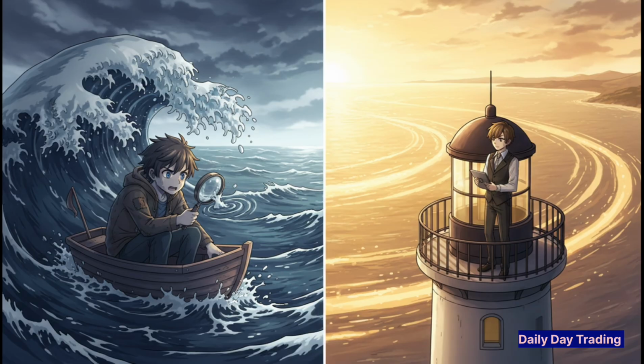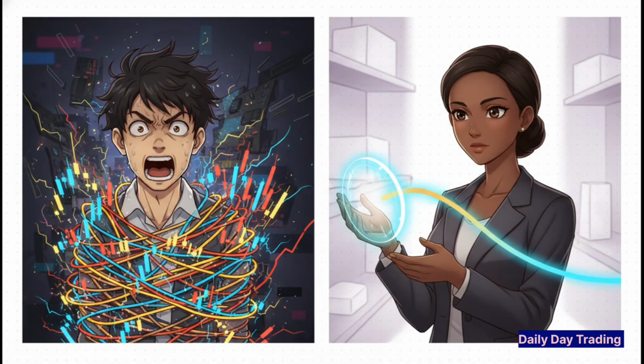It's impossible. You have to zoom out to see the bigger picture. I mean, just look at the difference here. On the left, you've got the total chaos of a low time frame chart. It's just a mess of noise and false signals. But on the right, the daily chart filters all of that nonsense out. You get clarity. A divergence that shows up on a daily chart carries so much more weight because it's showing you a real shift in the market, not just some random short-term blip.